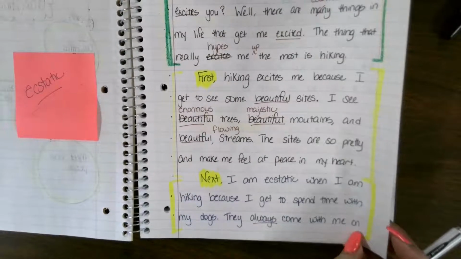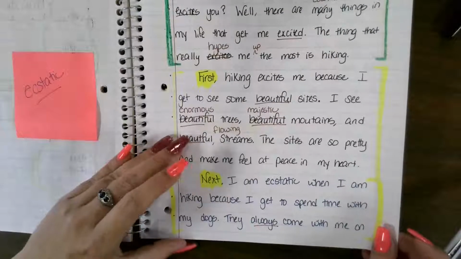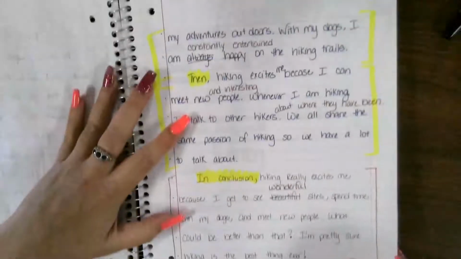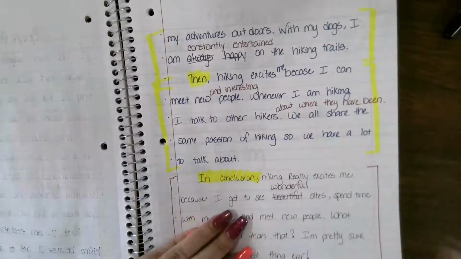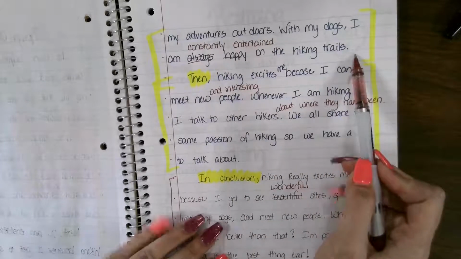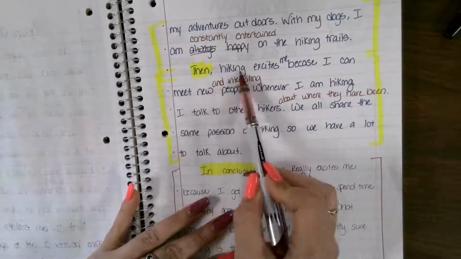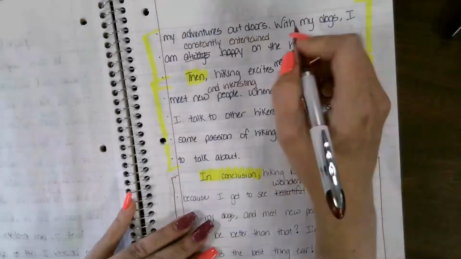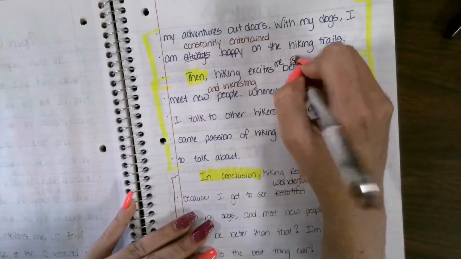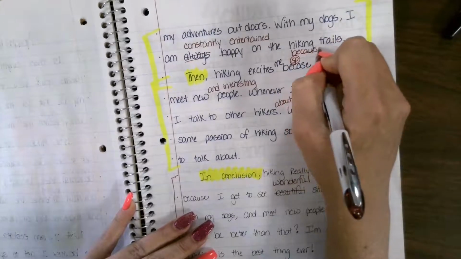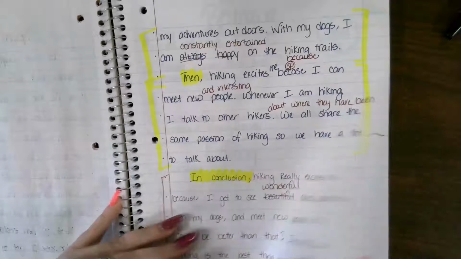Next, I am ecstatic when I'm hiking because I get to spend time with my dogs. They always come with me on my adventures outdoors. With my dogs, I am constantly entertained on the hiking trails. Then, hiking excites me. Oh, because that's not spelt right. I'm going to put an SP above it. And actually, I'm going to write because. Now I've spelt it right.